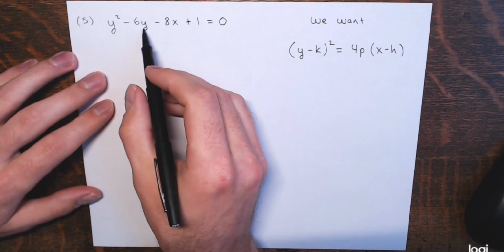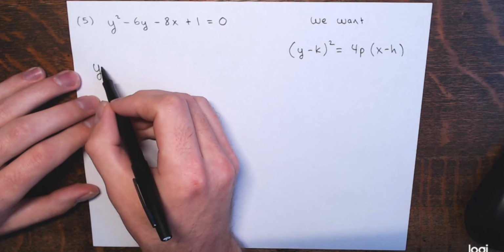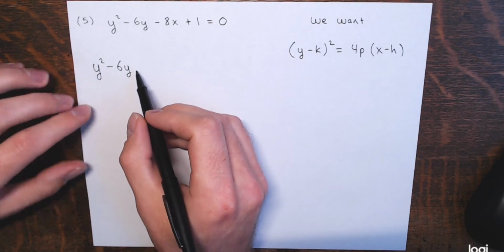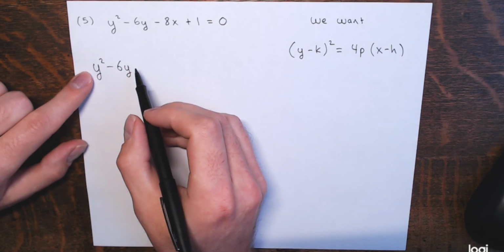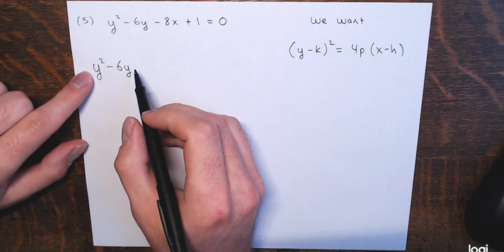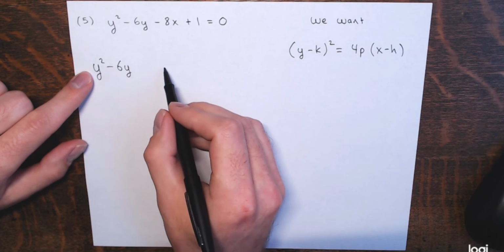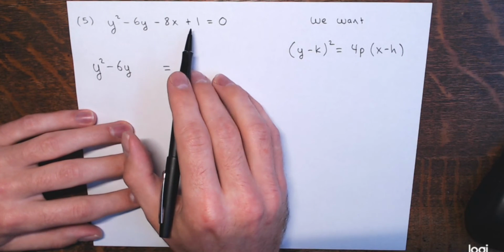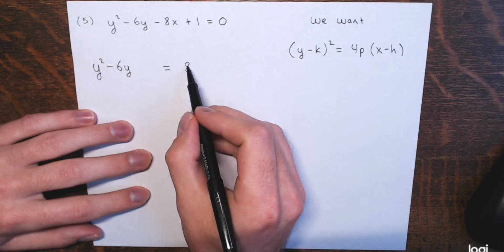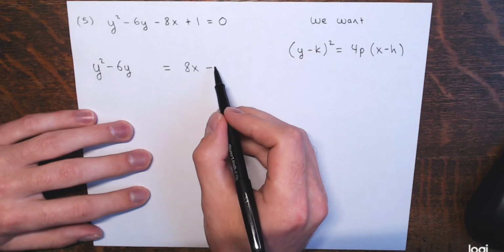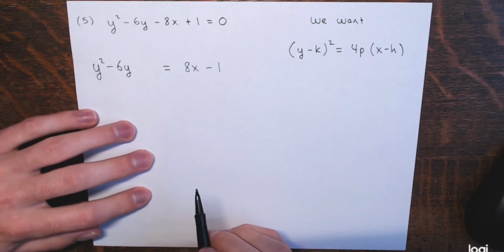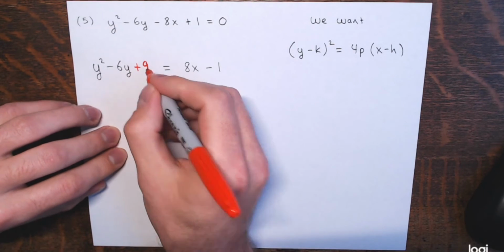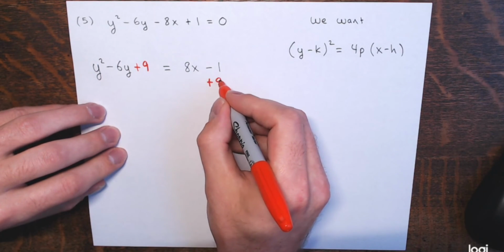So the two y terms I'll leave on their own side, y squared minus 6y. And because the coefficient of y squared is already 1, I'll leave some space. I can already complete the square. And then all the terms that don't have y in them, I'll take to the other side. So I'd be adding 8x and subtracting 1. So we have 8x minus 1 on the other side. Now to complete the square, I'd be adding 9 on the left, and so I'll do the same on the right, add 9.